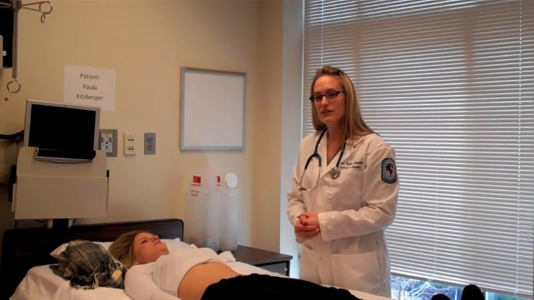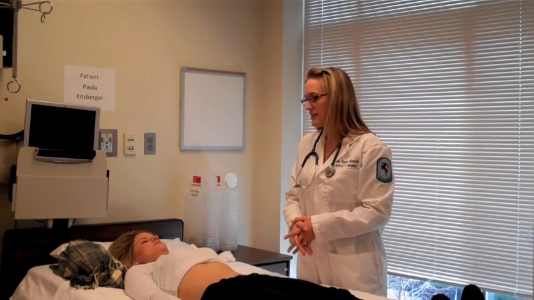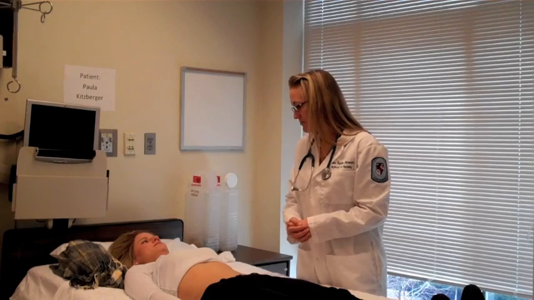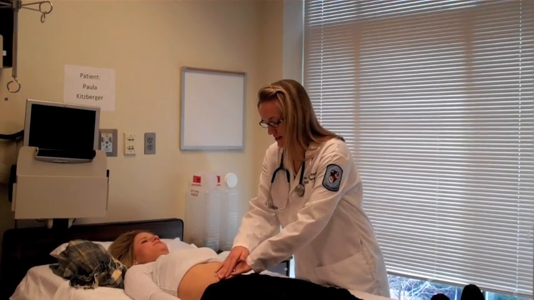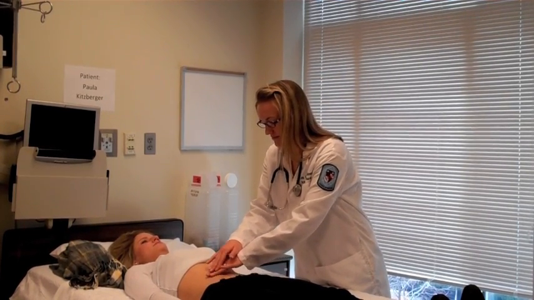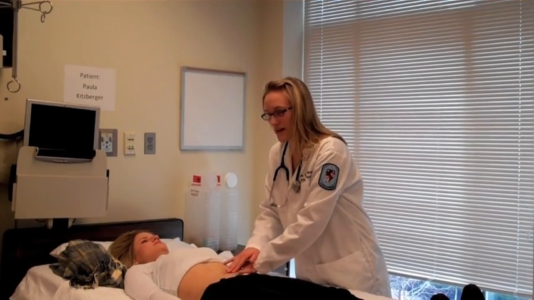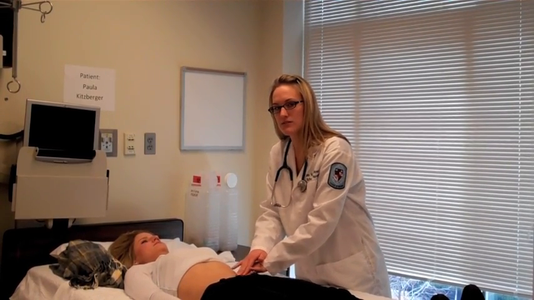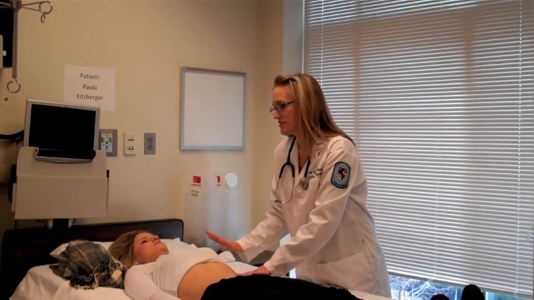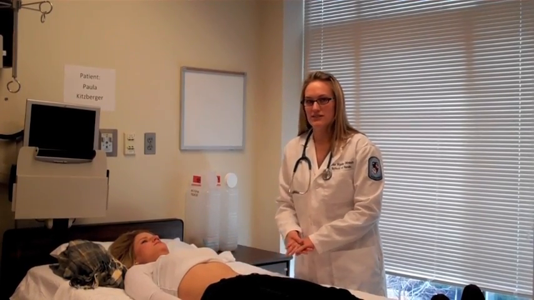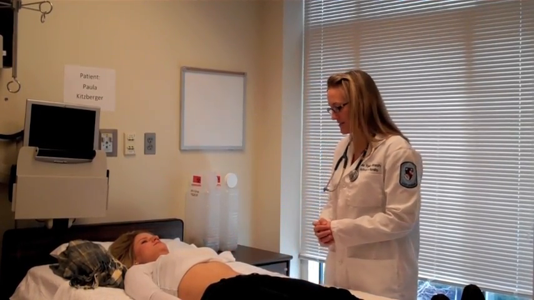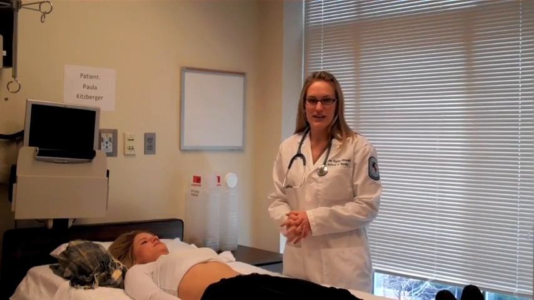Okay, next I'm going to do that a little more deeply, and I'm going to ask my patient the same thing. Please let me know if you feel any discomfort or pain. Now what I'm doing here is trying to feel for masses or lumps or any abnormalities. Also, it's really important to know if that is discomforting to the patient or not. The patient seems to be fine.